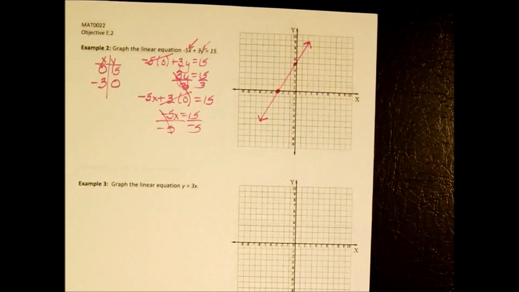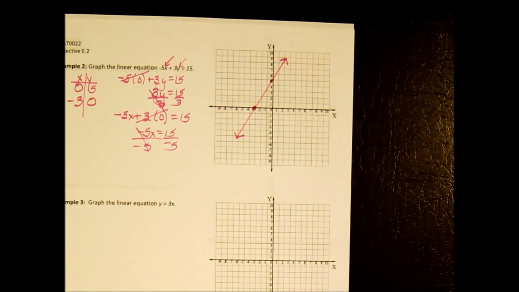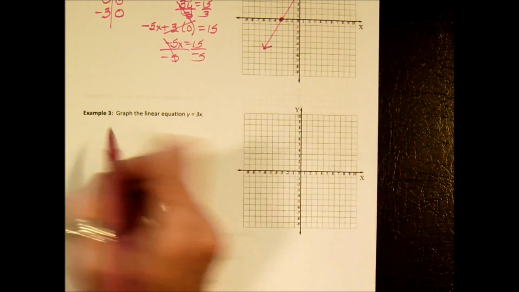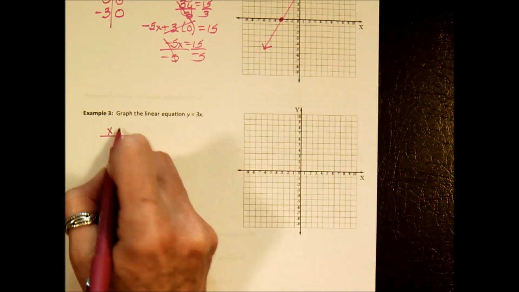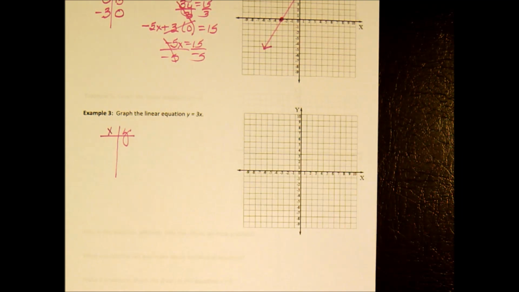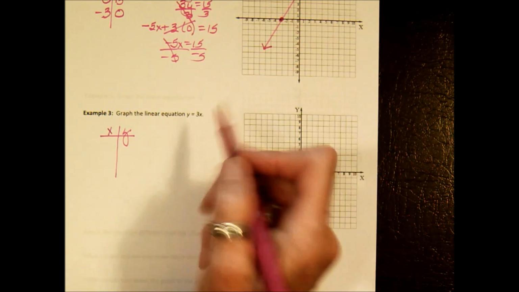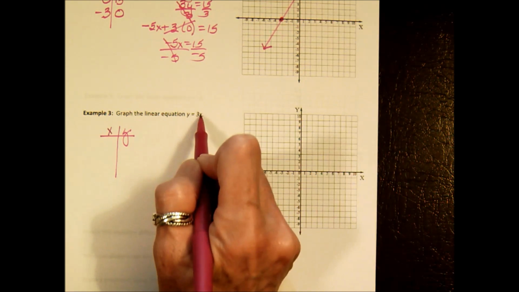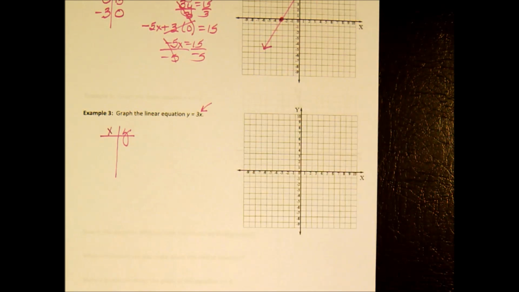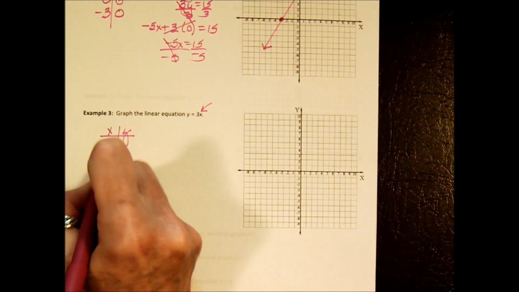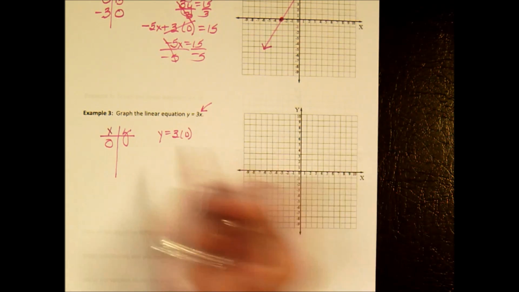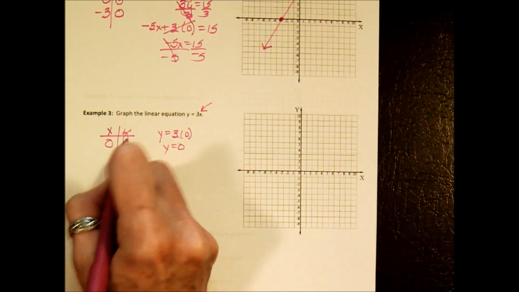All right, let's try another one. This one is a little bit different. It's set up differently. It says y equals 3x. Okay, xy table. If you'll remember in example 1, I told you if one of the variables has a 1 in front of it, this y does, pick for the other one. So we're going to pick for x. We're going to start with a 0. So y equals 3 times 0, or y equals 0.